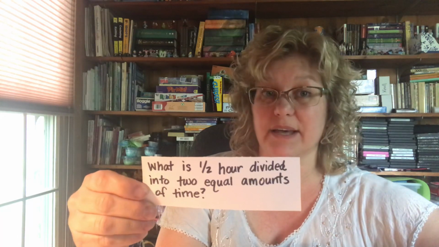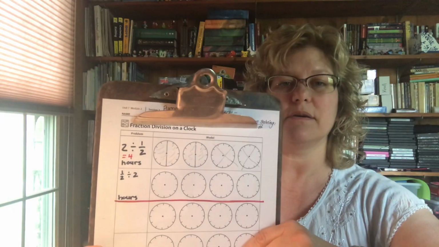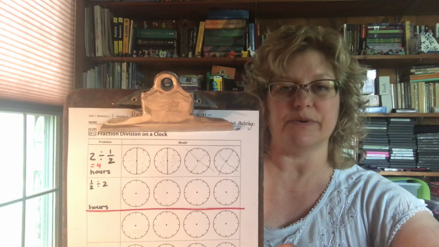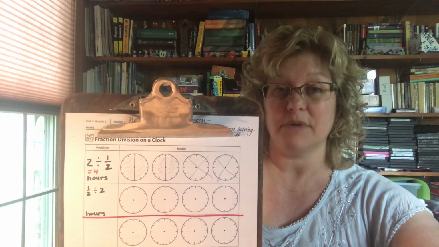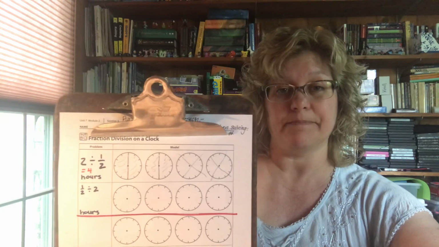Well, first I need to write the half hour down, right? So I'm going to write half hour, and I'm going to divide that by 2. 1/2 divided by 2. And again, I'm going to write my label down here so I know, right? 1/2 of an hour divided by 2. How would I show that? Pause your video and try to do a visual model.